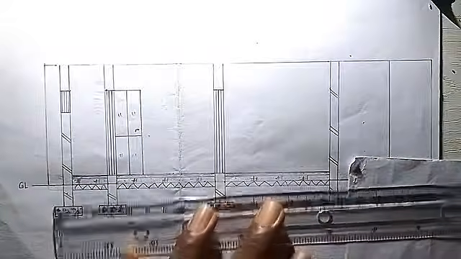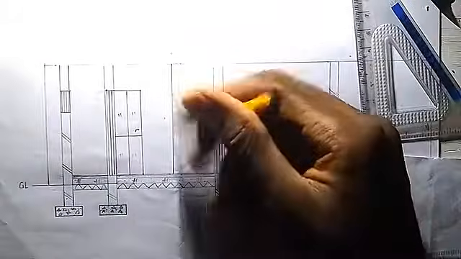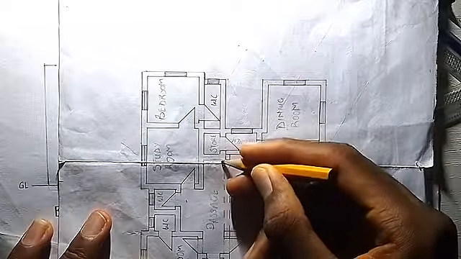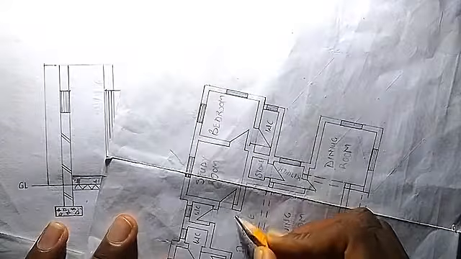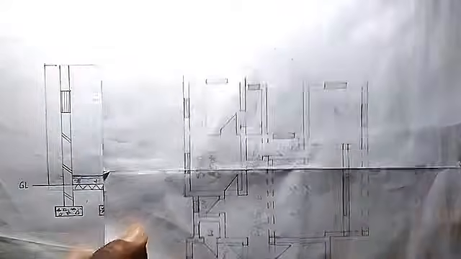Then we have to draw the line upwards, which is for this wall here. Good. Here is the other passage, showing this wall, which is this part here. Then this other part here is for here. Okay, this is for the door. Good. So that's for that.